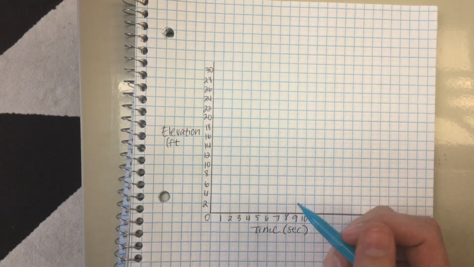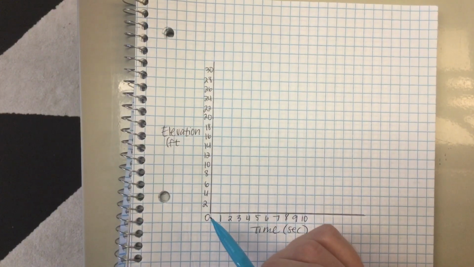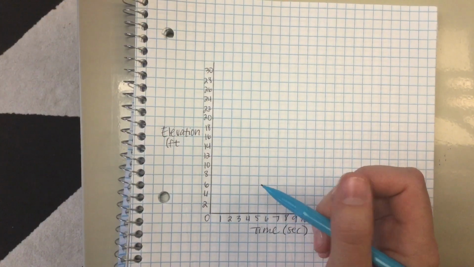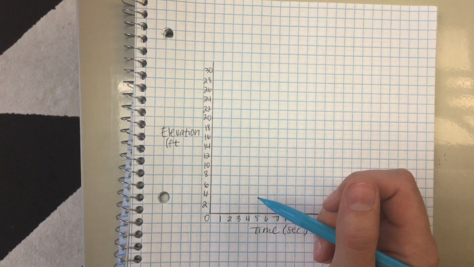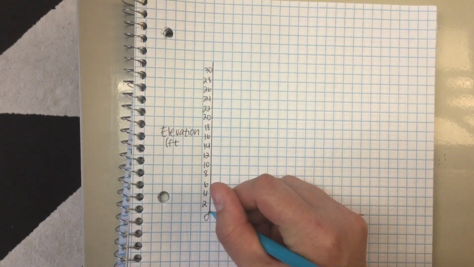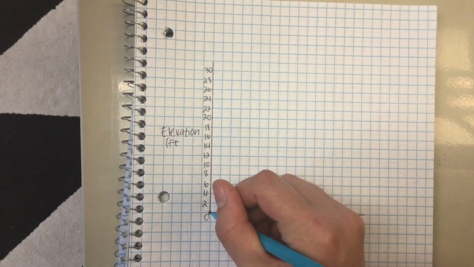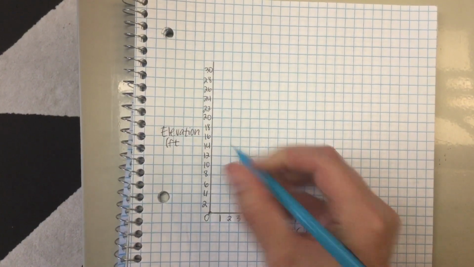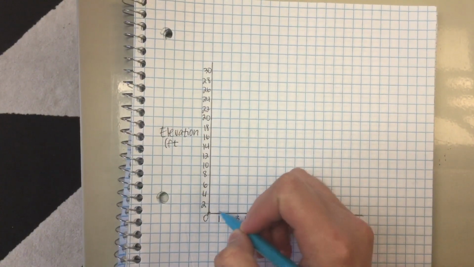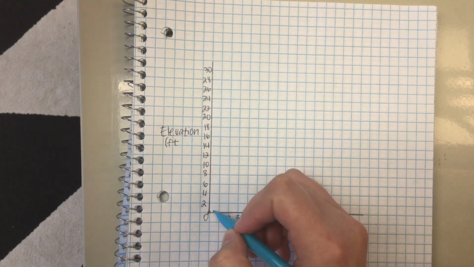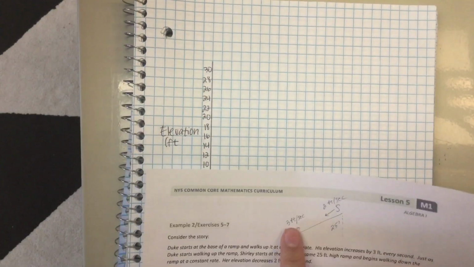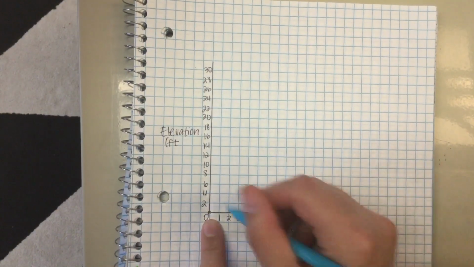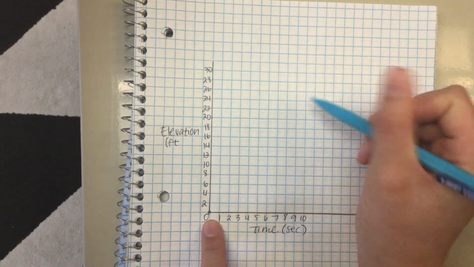So I'm going to start, usually when you do systems of equations, so two or more graphs on the same grid, do one at a time. So I'm going to start with Duke because I think Duke starts at the base of the ramp. So he's starting here. He's at 0 feet elevation at 0 seconds, and he's walking up at a constant rate. So he's going to be going up the ramp, elevation increasing, and they actually give us a slope, so we need to be conscious of that. So it looks like his, we said, was 3 feet per second. So the way we set the graph up should lend us pretty nicely. So I'm just going to kind of go across the graph until I get up near the 25.